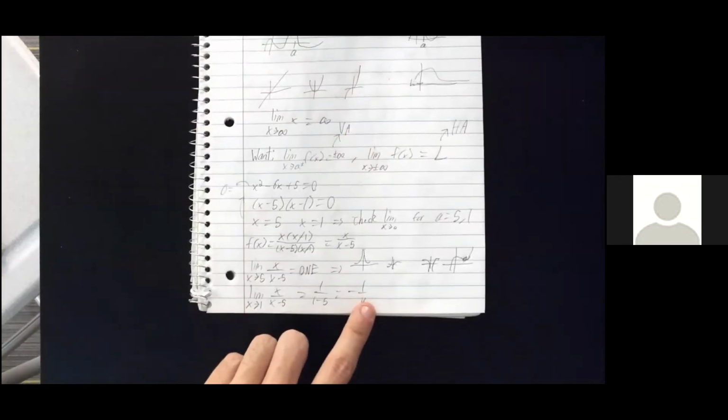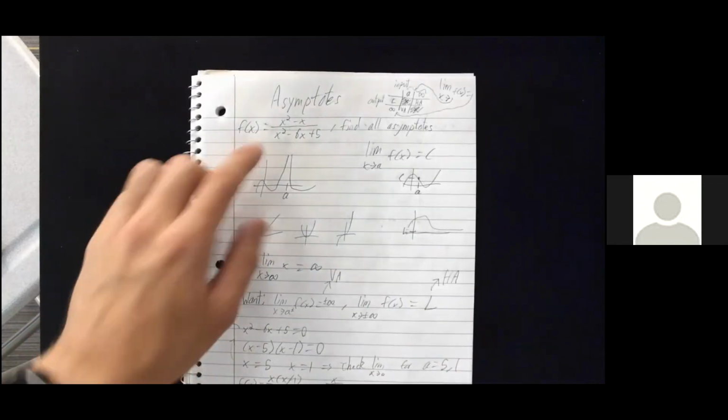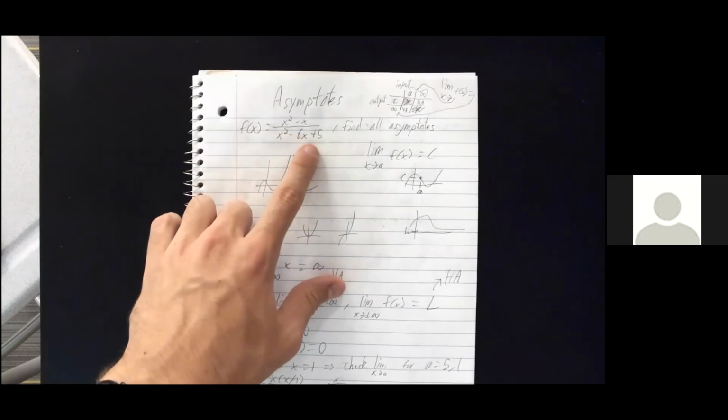It gets something out of it, but the limit exists. So you know there's that removable discontinuity. Whereas for 5, you cannot plug it in, and the limit doesn't exist. Therefore, we know that there's some kind of asymptote there, right? Does that make sense? Cool.